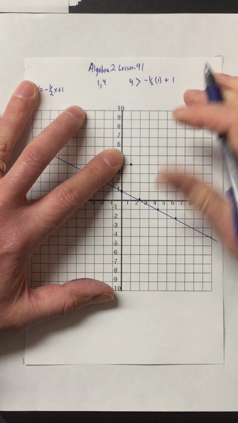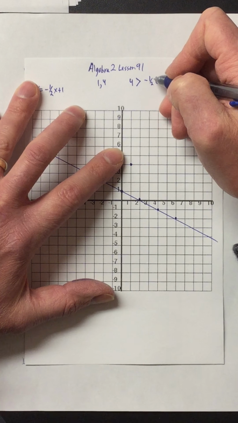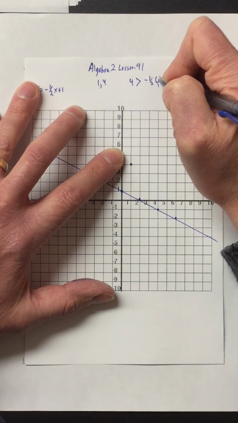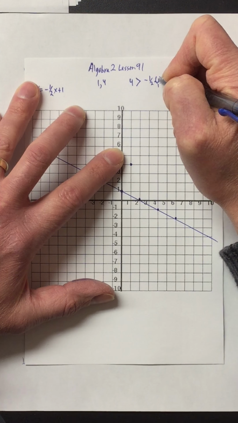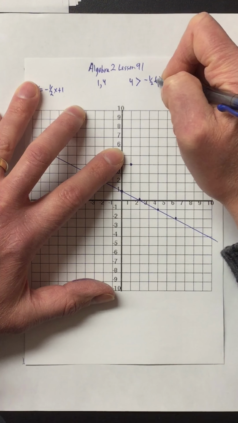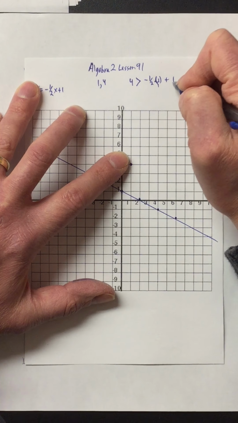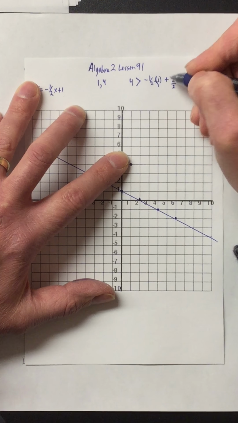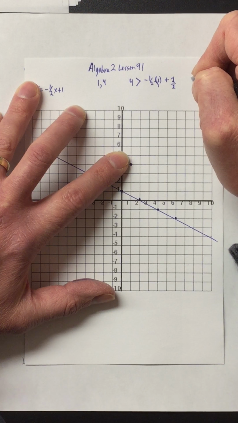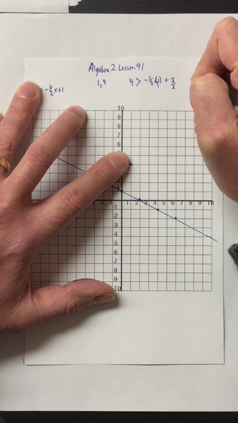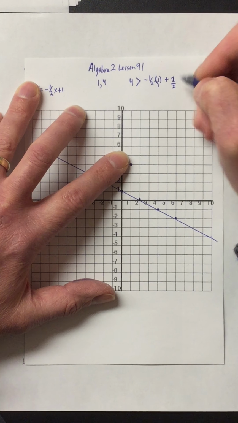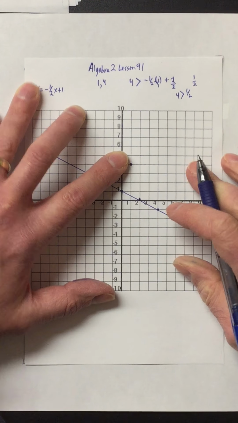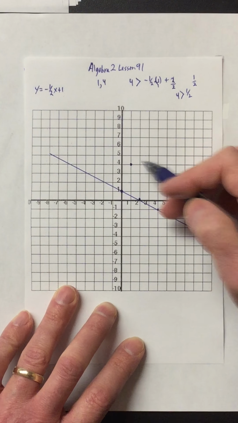Okay, so let's multiply that out, and we'll just show. I'll make my fraction there, get a common denominator. 1 times 1 is 1, so it doesn't change. So we have negative 1/2 plus 1, then get my common denominator of 2 over 2. So negative 1 plus 2 is positive 1/2. And so 4 greater than 1/2. Is that a true statement? 4 is greater than 1/2, so that's true.